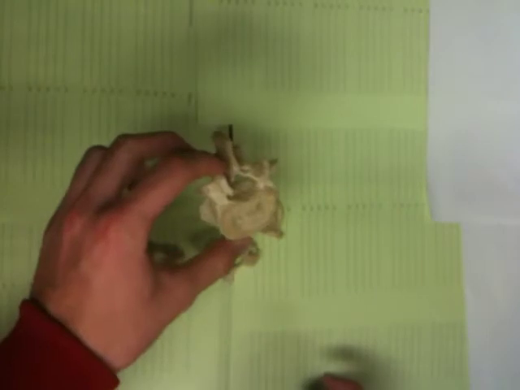So this is not what you're looking for. This one has one, not what we're looking for. This one has one, not what we're looking for. So they only have one foramen.